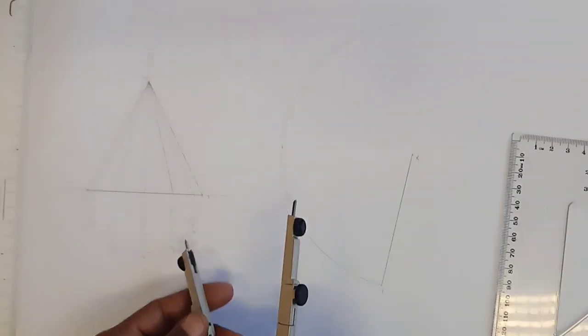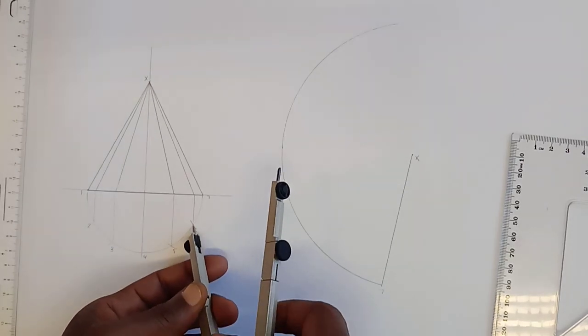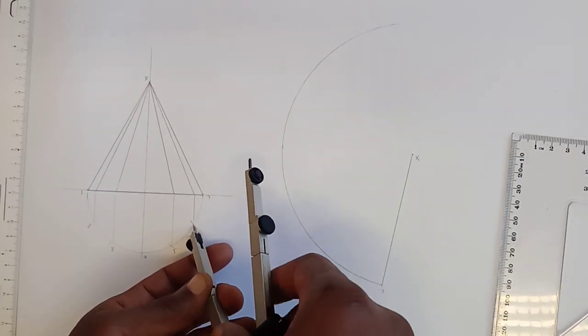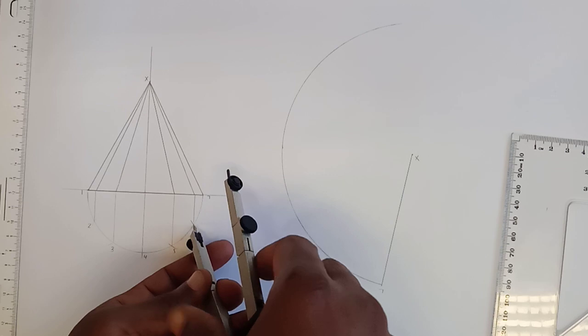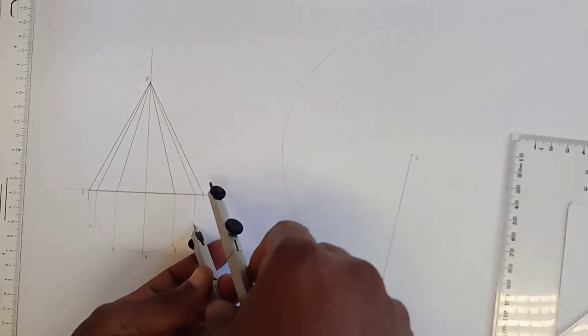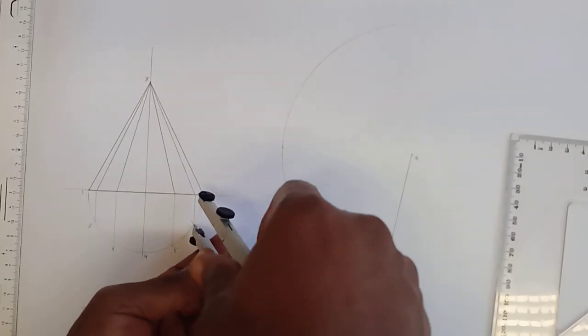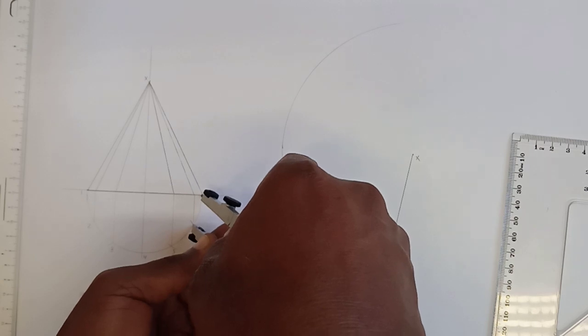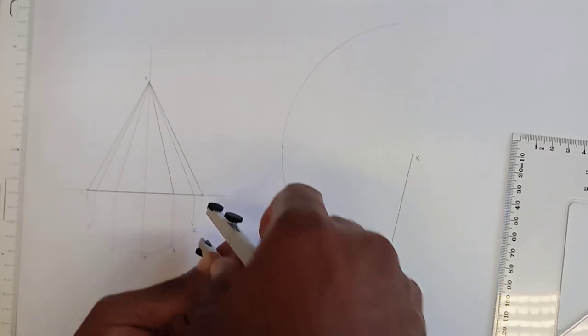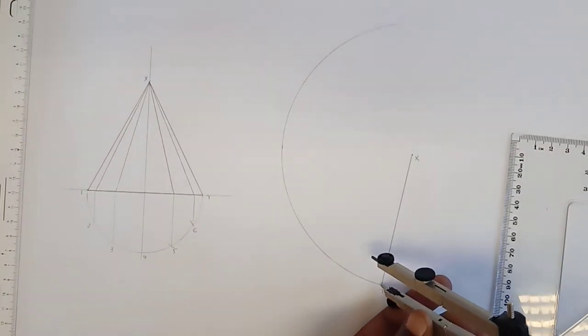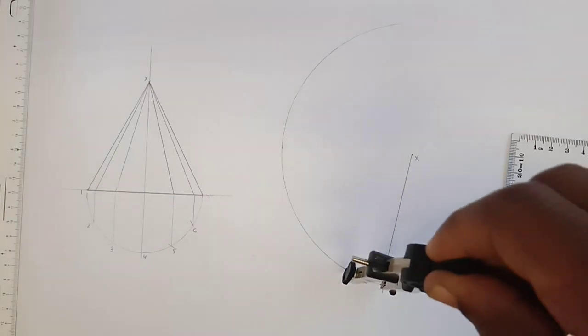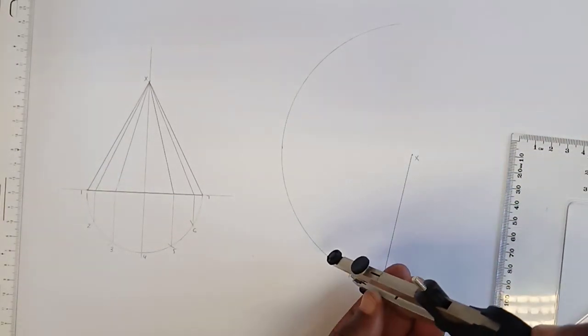Now I'll subdivide. I have to take this distance on the semicircumference, because the base of a cone is a circle. Now I can take this distance here, 6 to 7. Now from 7 here, I'll mark off on my drawn arc.